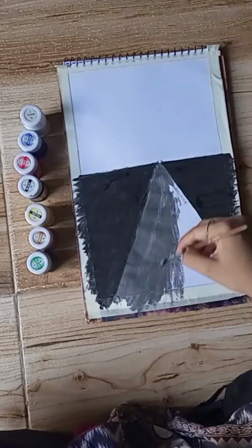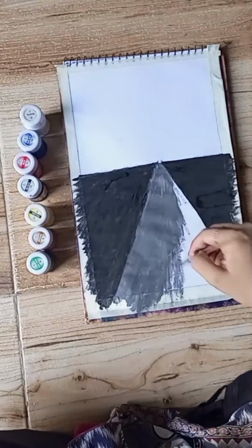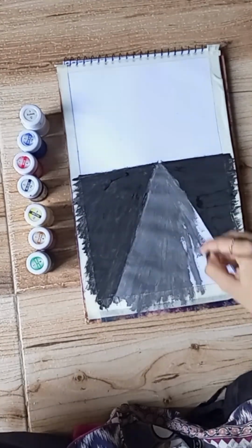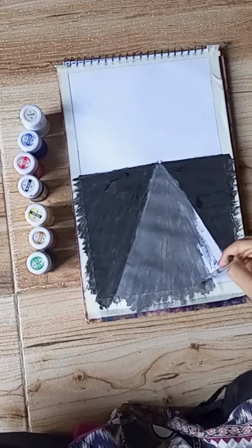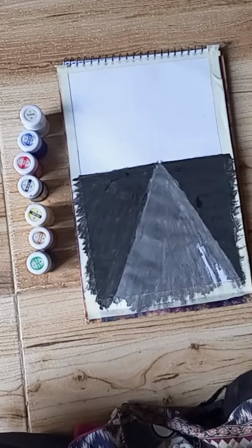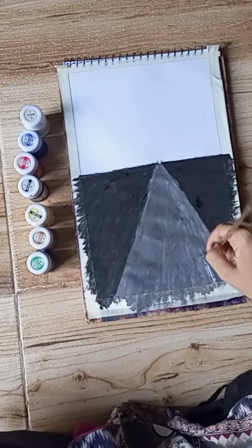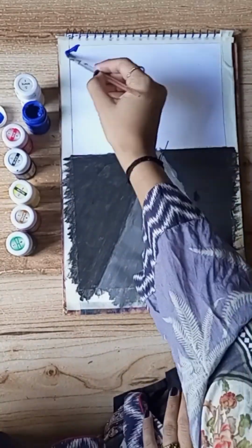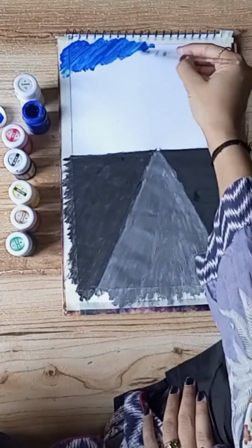Gray is a common color for roads as it represents the concrete material used in their construction. Gray provides a three-dimensional effect. It makes the road appear more distant and fading into the horizon. Okay, I'm done with gray color and now I'm using blue color to make a sky.